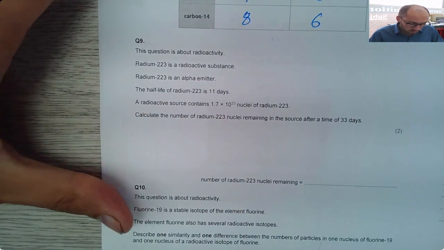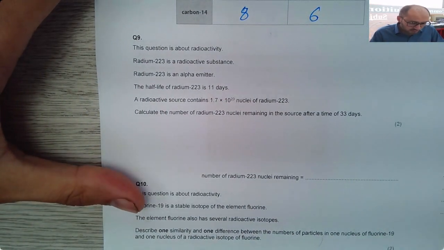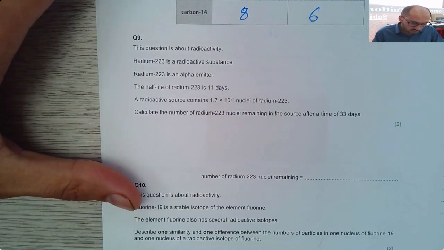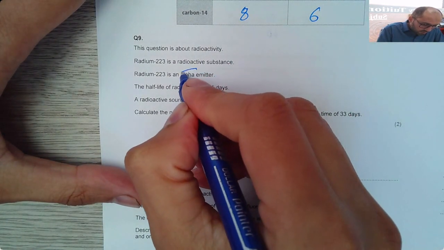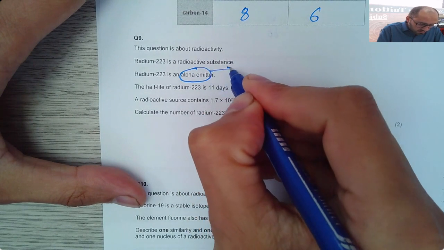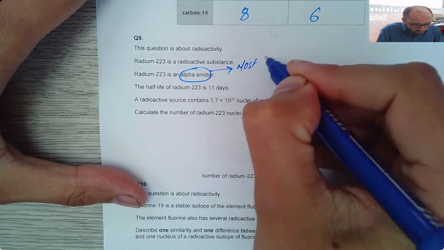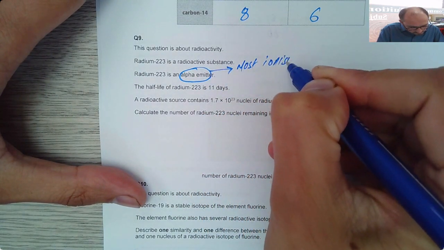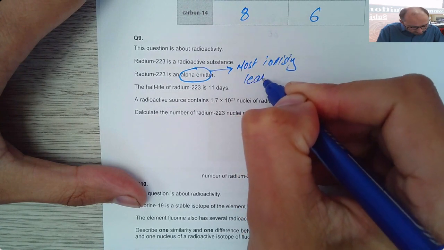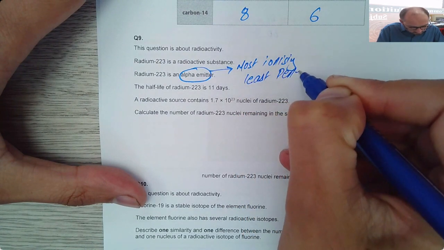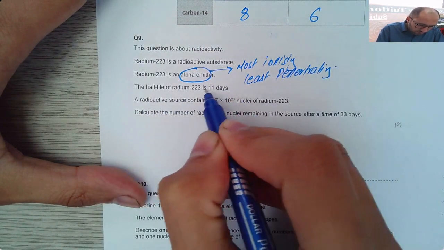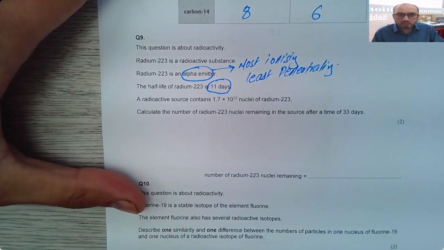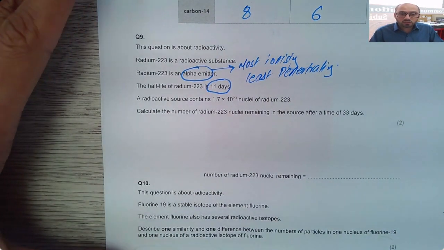Next question. This question is about radioactivity. Radium-223 is a radioactive substance. Radium-223 is an alpha emitter. Remember, alpha is most ionizing and least penetrating. Say the half-life is 11 days. So this means this many days will be required for the activity to reduce by 50%.